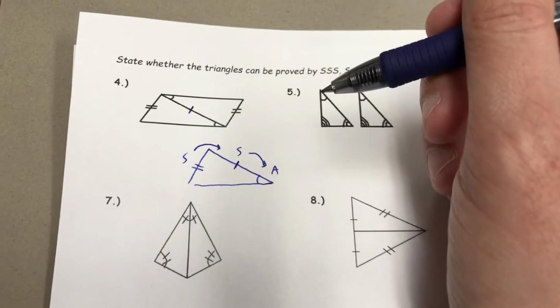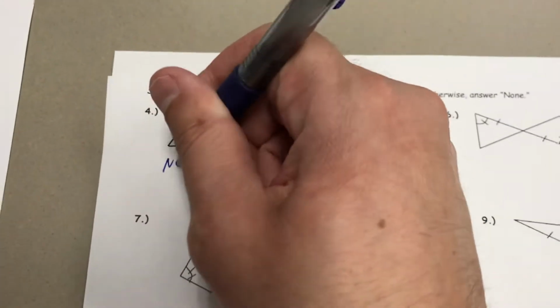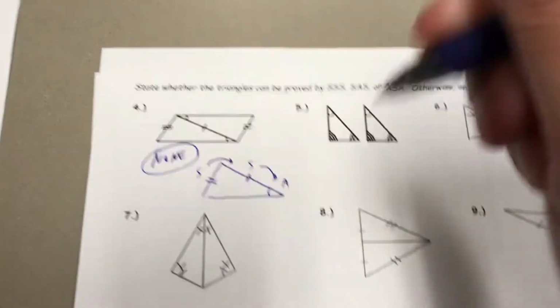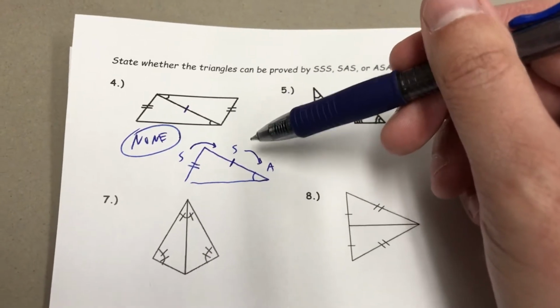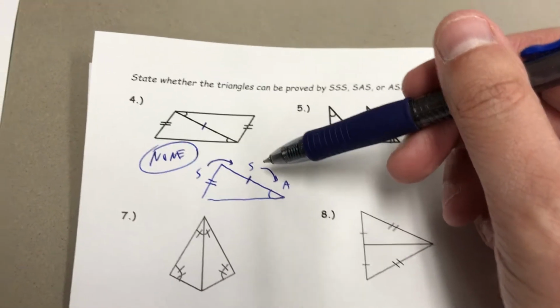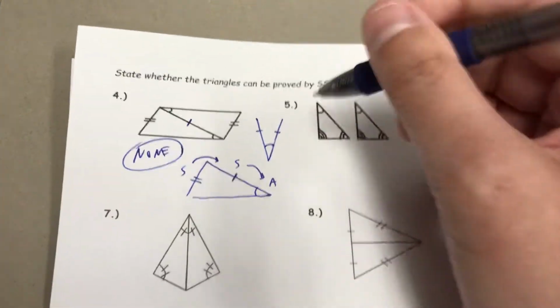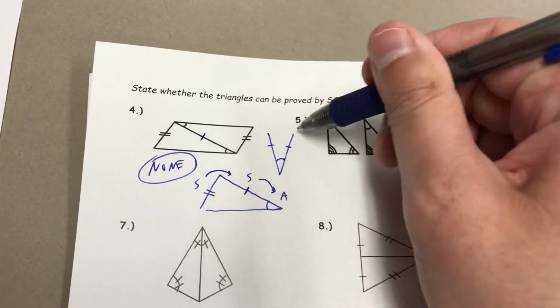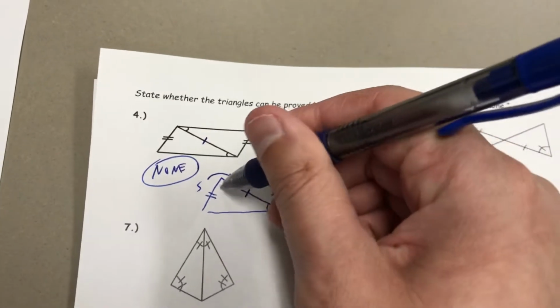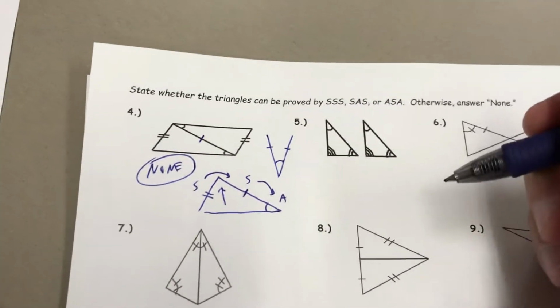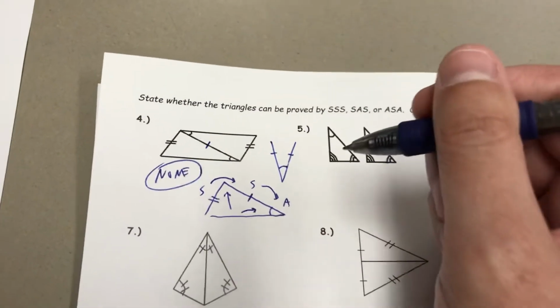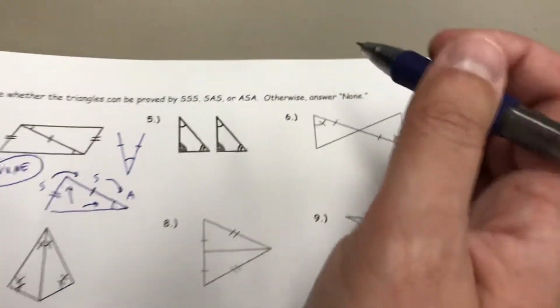Okay, remember there is no ASS congruence. That is not one of our rules. That is none. For those of you who say, well, wait, there are two sides and an angle, that's side, angle, side. Remember, for side, angle, side, you have to have the angle included between the two sides. In other words, the angle has to be formed by the two sides. And notice these two sides are not forming the angle that you're given right there. They're forming this angle over here. So order matters. That's none of the above.